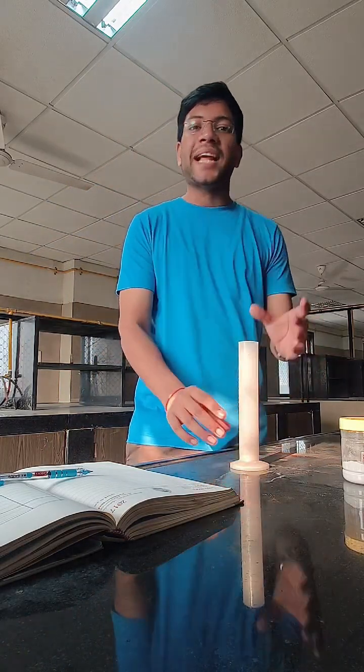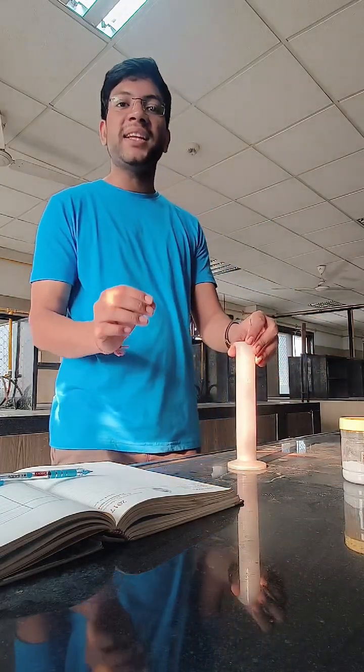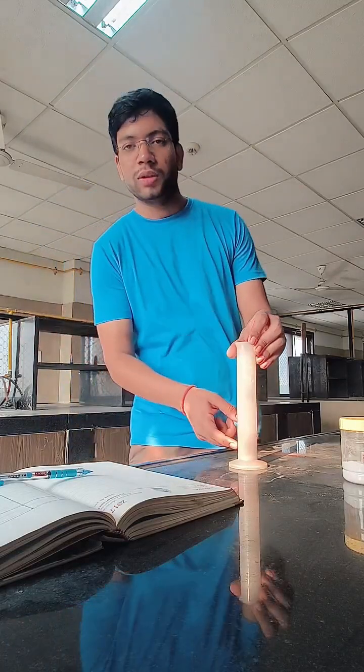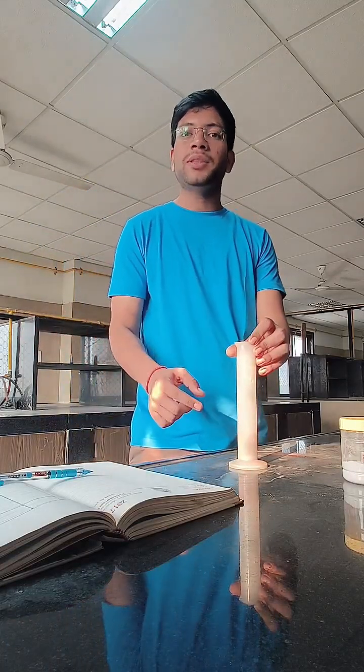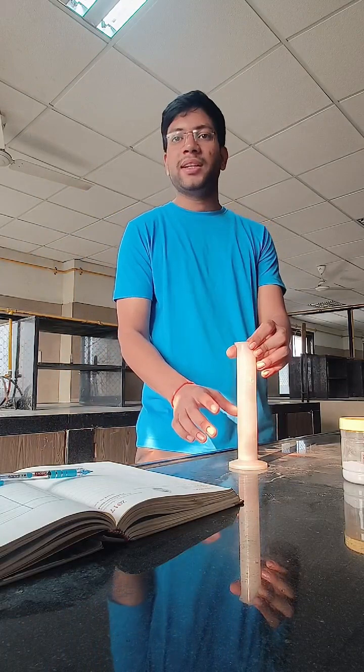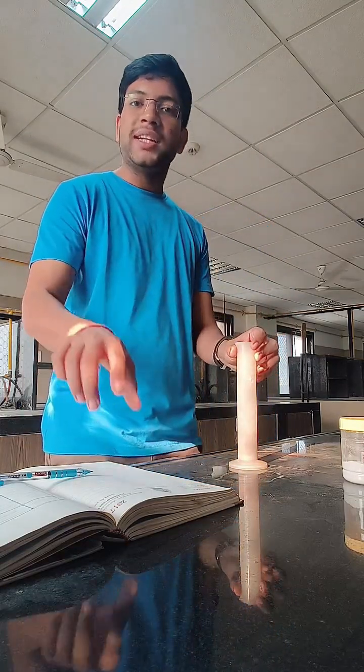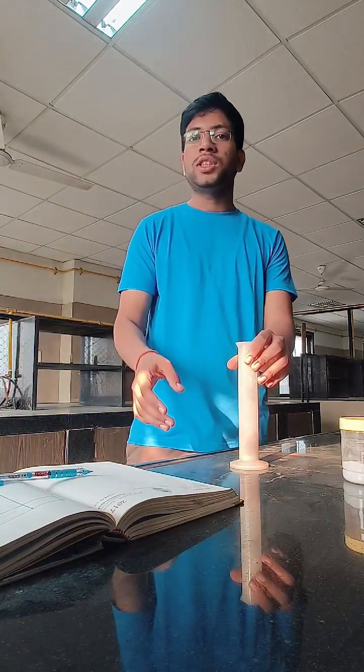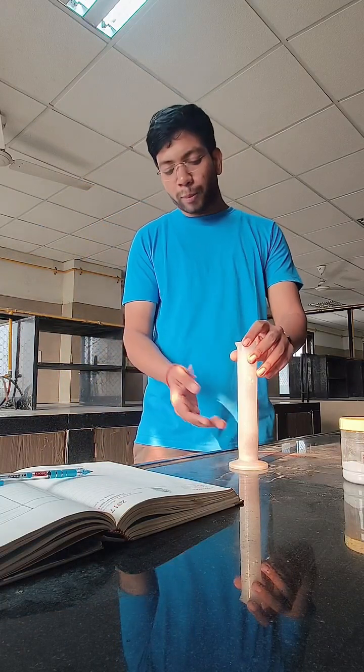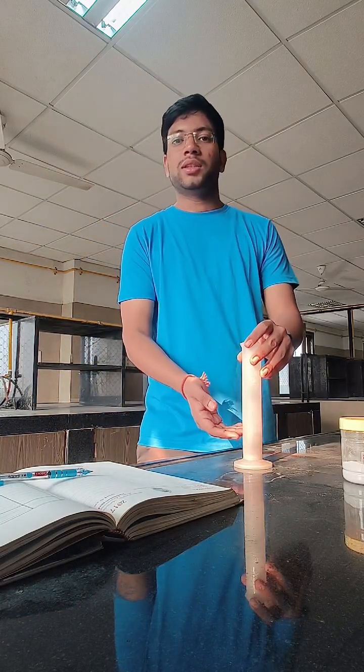After tapping it 10 times, there will be a significant decrement in the volume of the powder. Then we will again tap it 10 times and there will be again a decrement. After each interval, we will note down the reading and we will keep doing this procedure until the volume of the powder becomes constant.